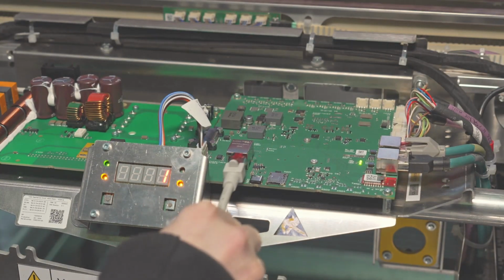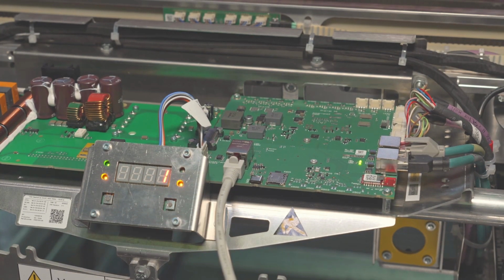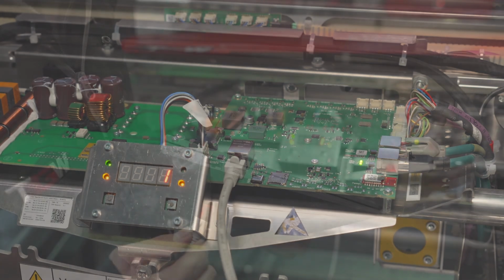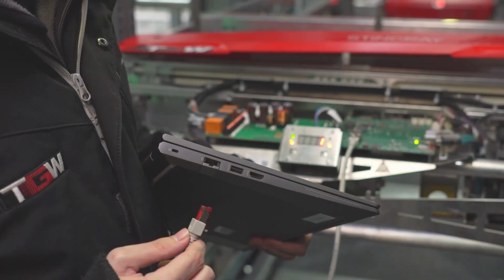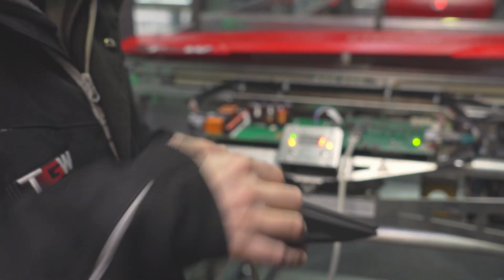Connect your Ethernet cable to the port next to the display. Make sure you use a good cable so we do not lose the connection by accident. Now plug it into your laptop.